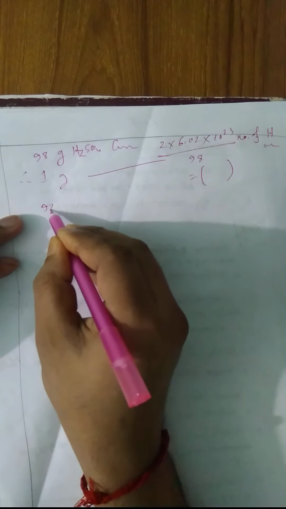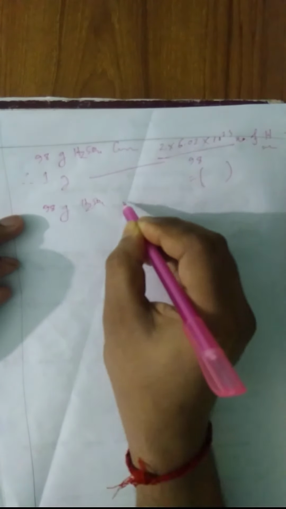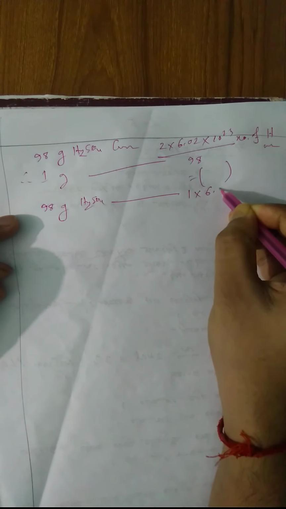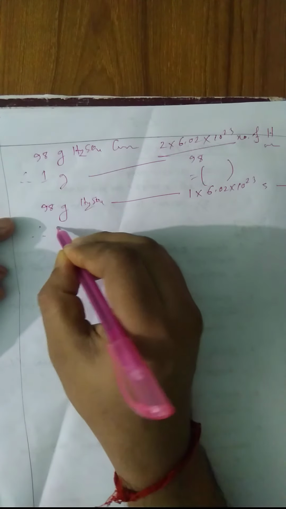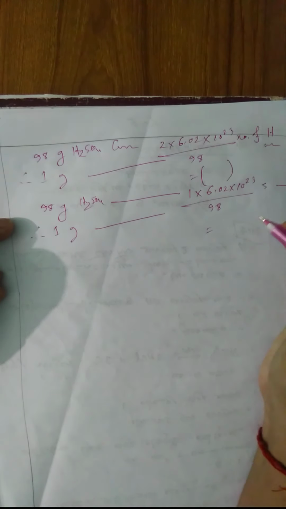Next, 98 gram H2SO4 contains 1 multiplied by Avogadro number of sulfur atoms, and for 1 gram this will be divided by 98.